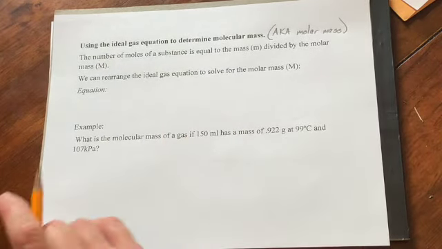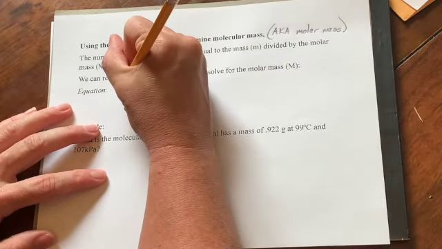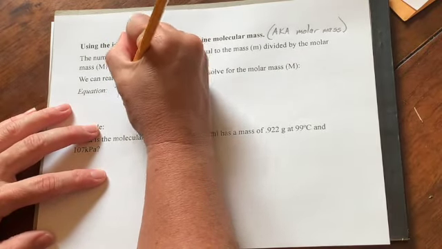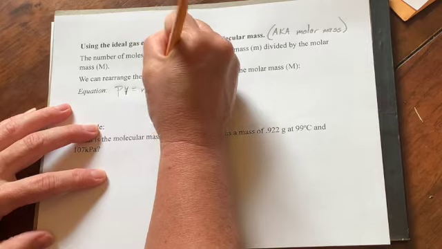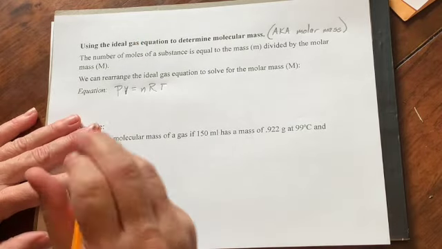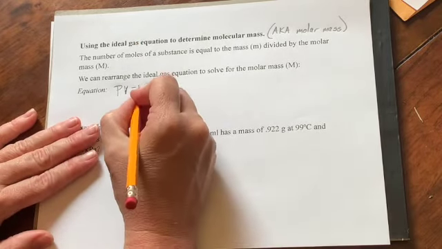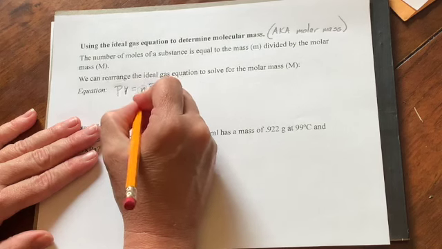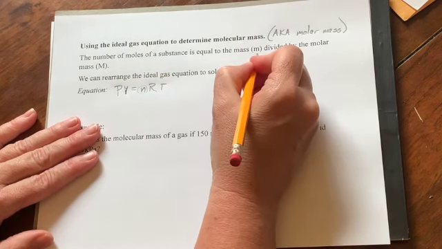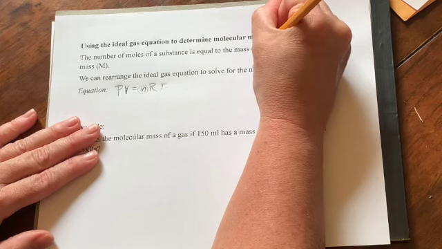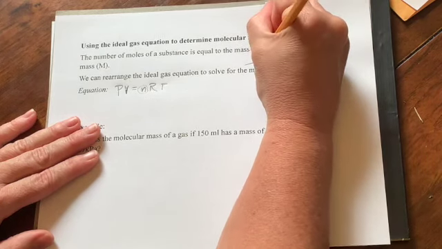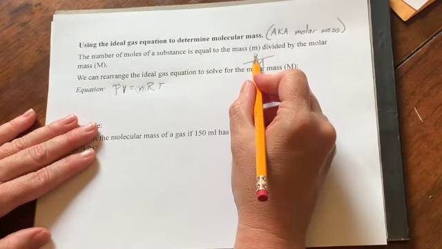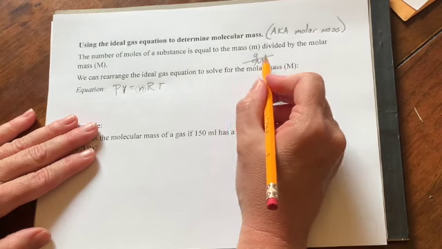So here's my ideal gas equation: PV is equal to nRT. Well, if I think about what moles means, moles is a sample mass divided by the molar mass. The sample mass has a unit of grams.